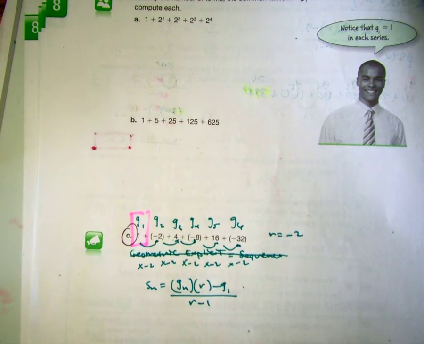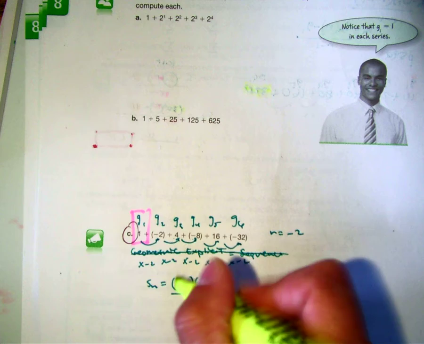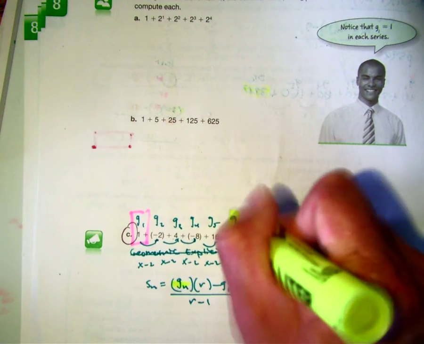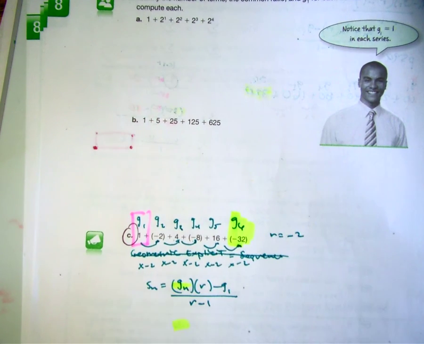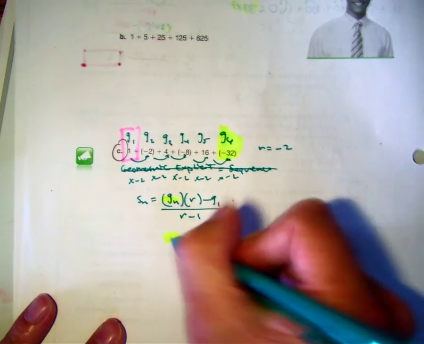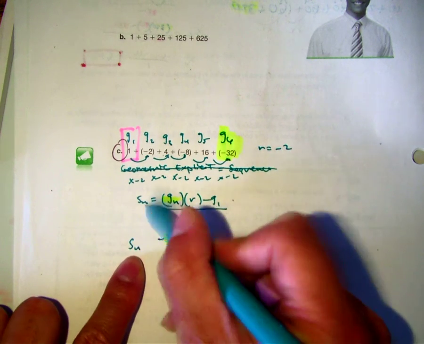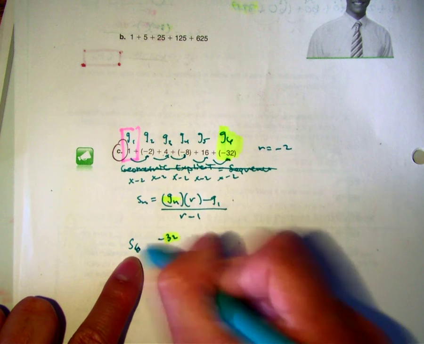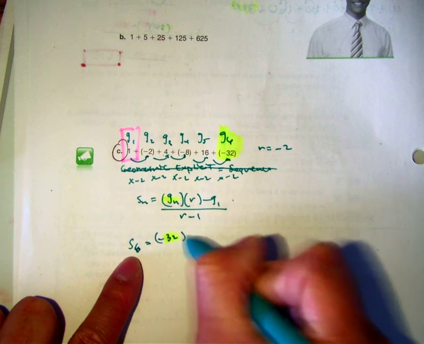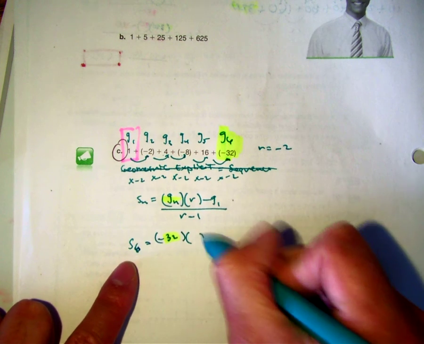Angel, what is your Gn value? -32. Actually, instead of the n value, we can write 6 because there's 6 numbers in the series. Angel, your R value?